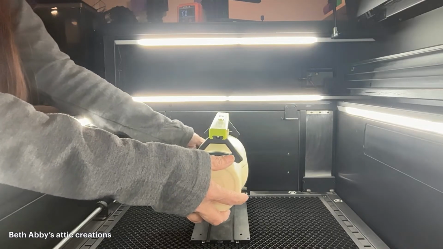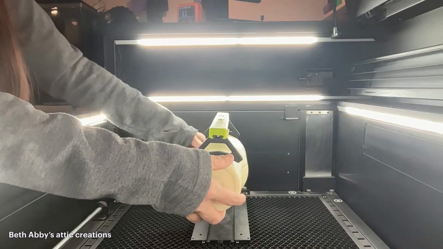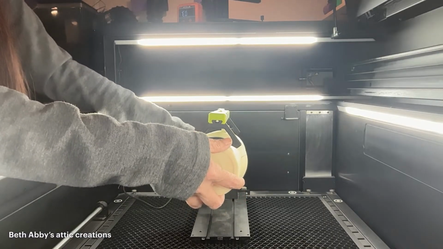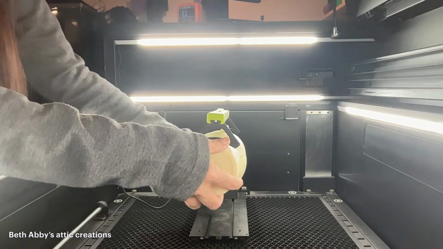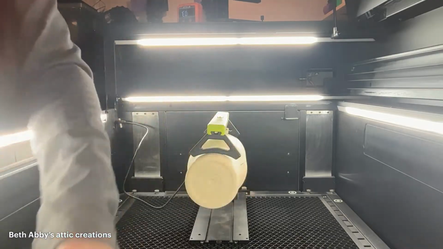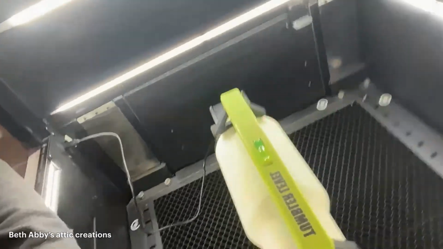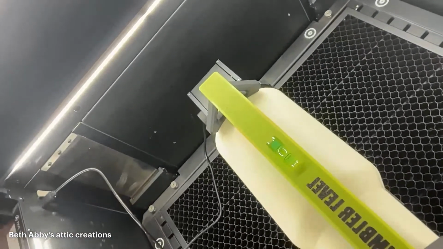I go a little bit past, because once it settles down, it's going to fall a little bit. And now it's flat in the middle. I don't know if you guys can see that, but the bubble is in the middle.